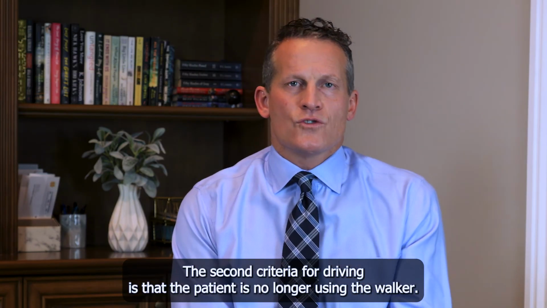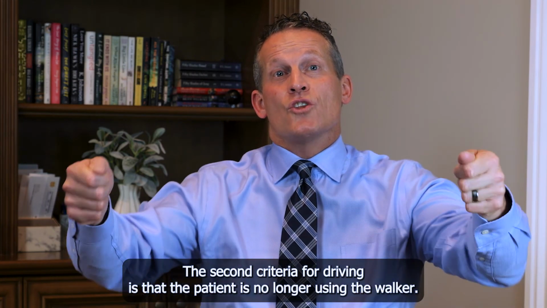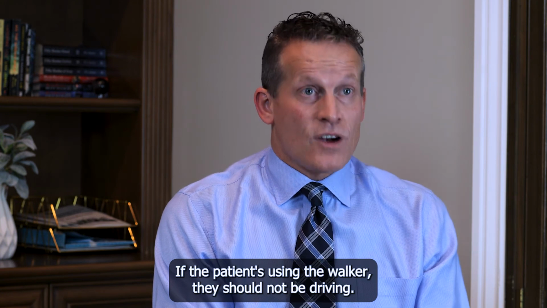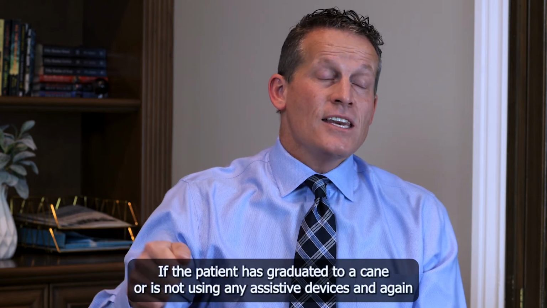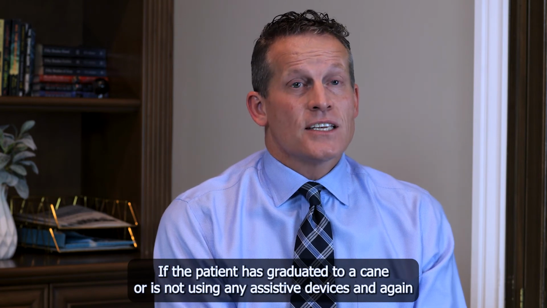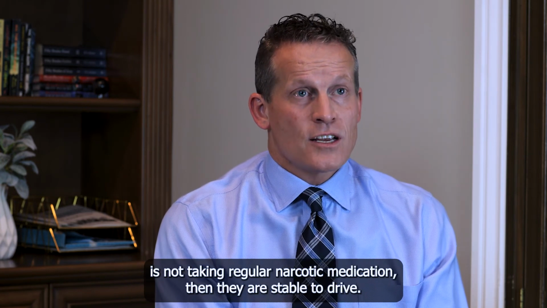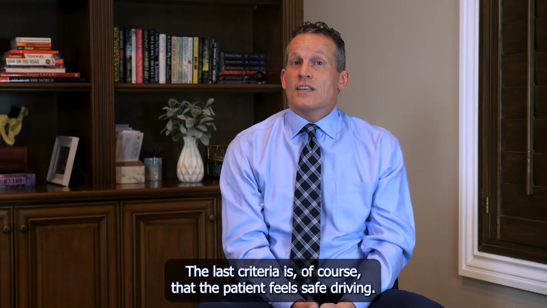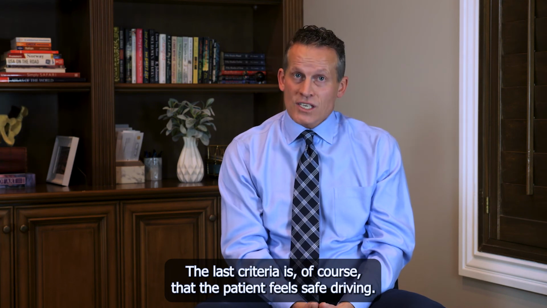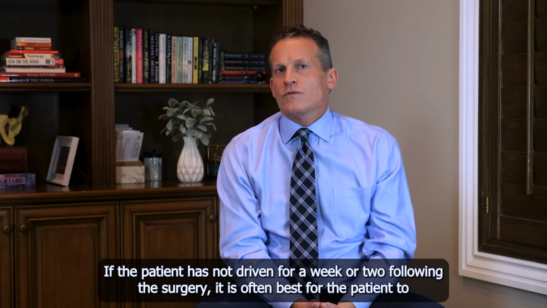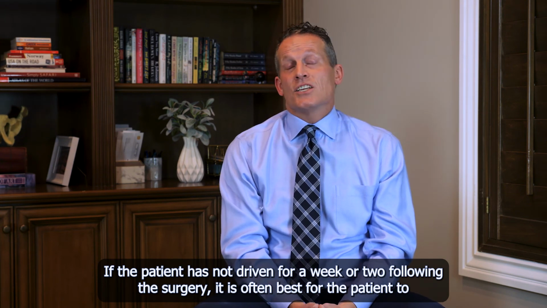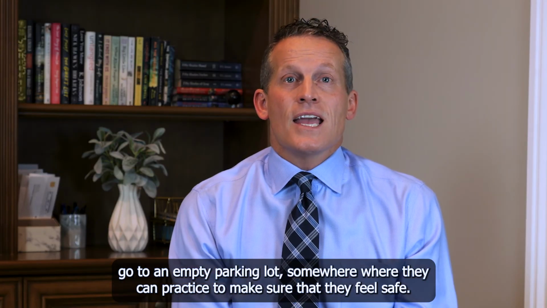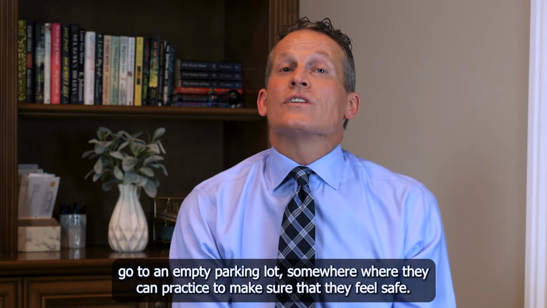The second criteria for driving is that the patient is no longer using the walker. If the patient's using the walker, they should not be driving. If the patient has graduated to a cane or is not using any assisted devices and again is not taking regular narcotic medication, then they are stable to drive. The last criteria is, of course, that the patient feels safe driving. If the patient has not driven for a week or two following the surgery, it is often best for the patient to go to an empty parking lot, somewhere where they can practice to make sure that they feel safe.